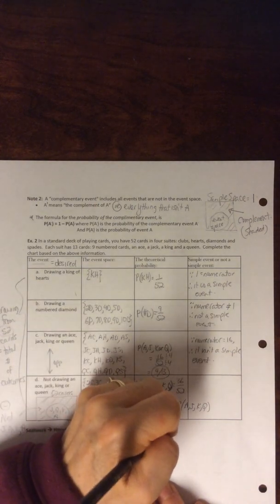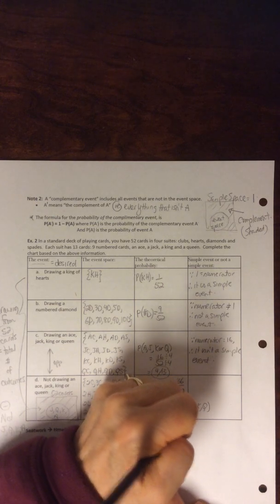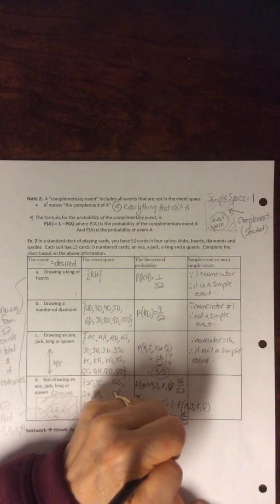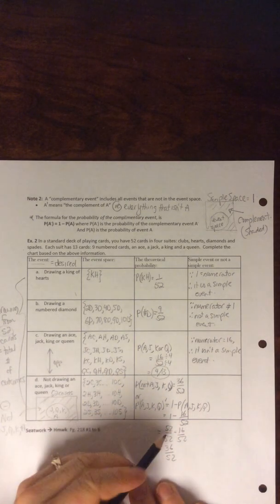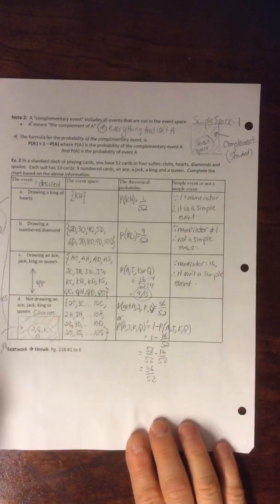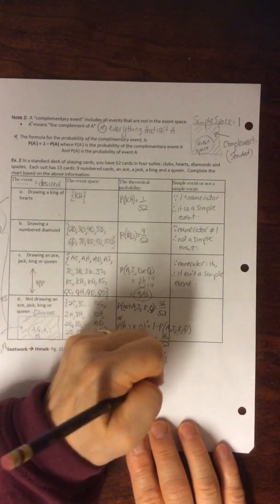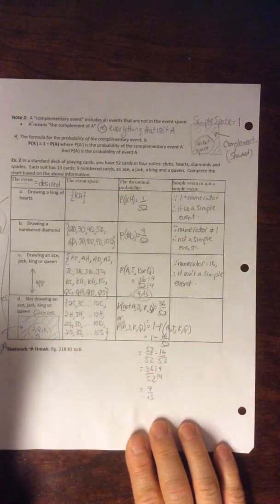Okay, so that would be 1 minus what we had up here, 16 over 52. So 1 becomes 52 over 52. Okay, and that becomes 36 over 52, right? You subtract it, you have 36 over 52. Then you'd want to divide by a common denominator. So that would look like 4. So that would be 9 over 13, right?